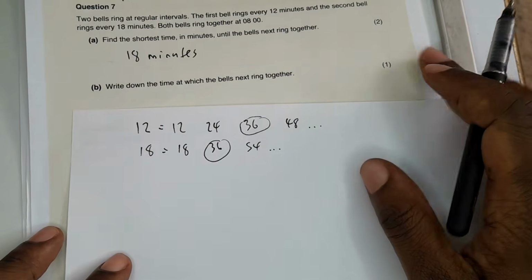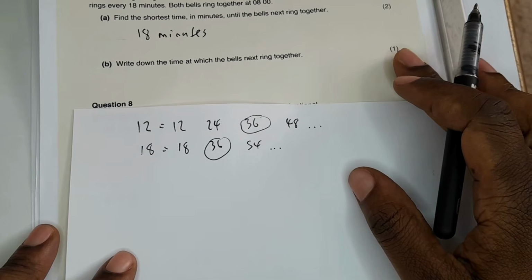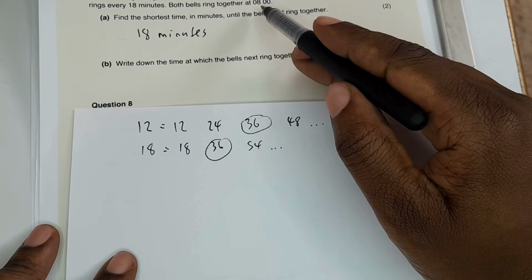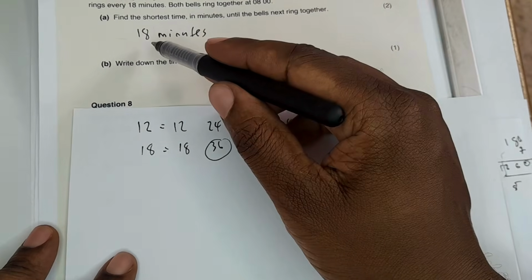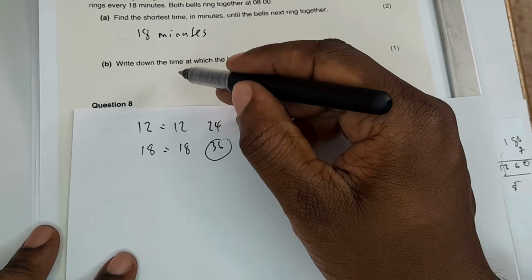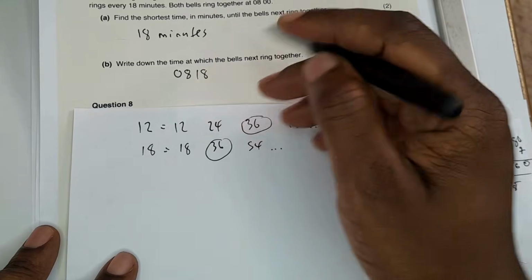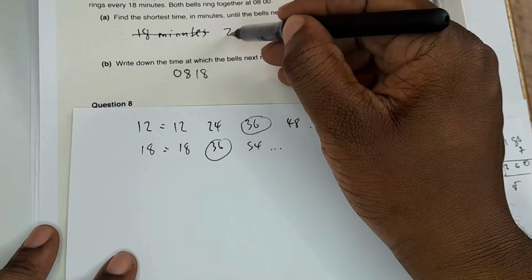Okay, then it says write down the next time at which the bells ring together. Both bells ring together at 800 hours. So the next time that they ring together is 18 minutes after 800 hours. So it's going to be 18 past 8. Or in fact, it's supposed to be 36 minutes.